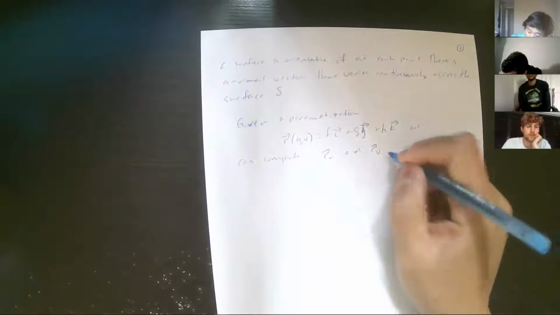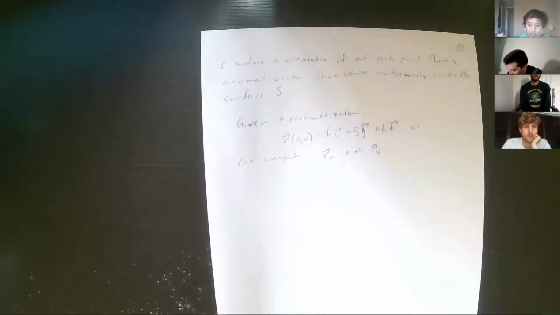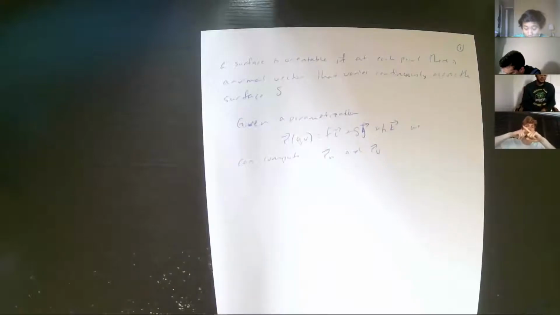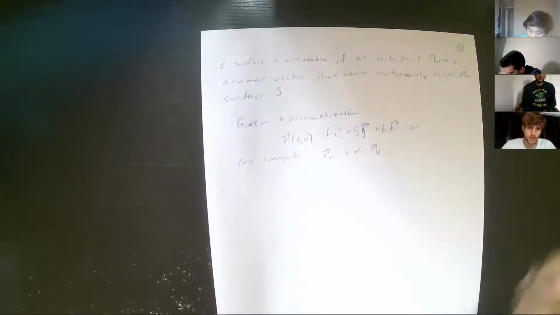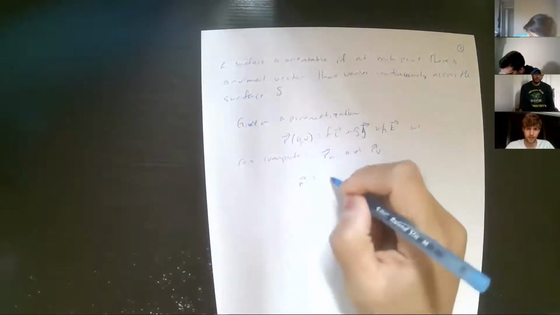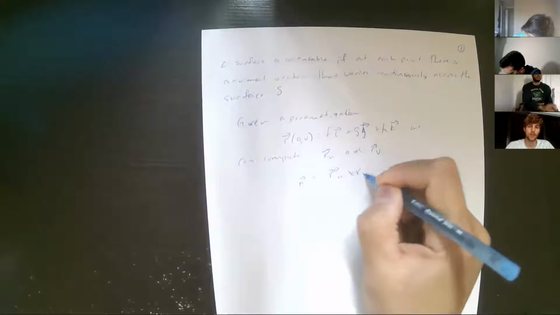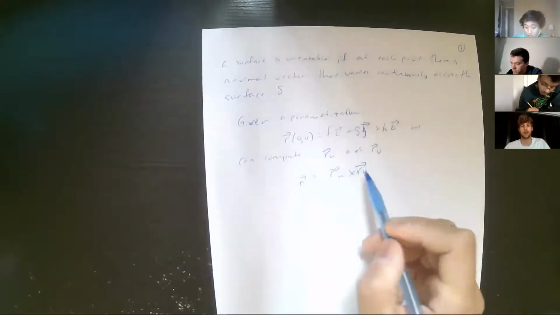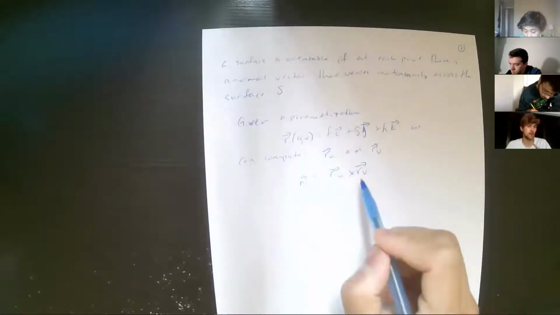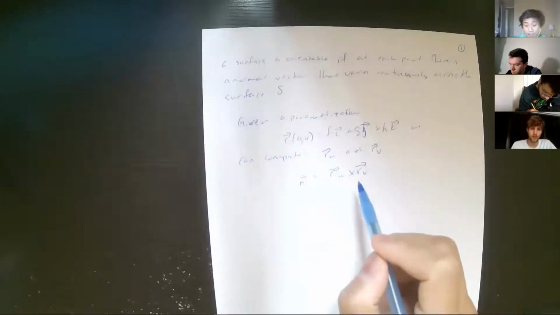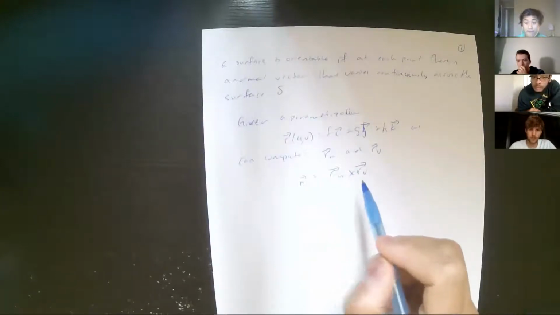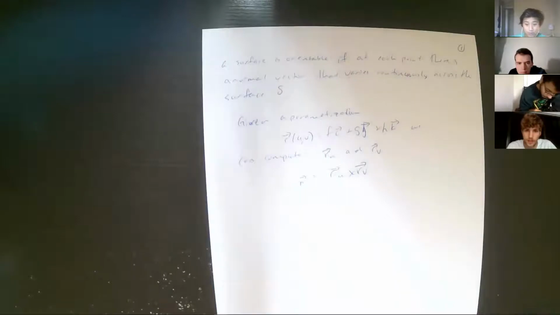Okay? So if I want to find a vector that is normal to the surface, it should be normal to my tangent plane, correct? How do I find a vector that's normal to my tangent plane? I take the cross product. So what should my normal vector be? I'm going to call it N. It's going to be R_u cross R_v. This is a vector with direction now. It is normal to my tangent plane, and it's facing up according to the right-hand rule.